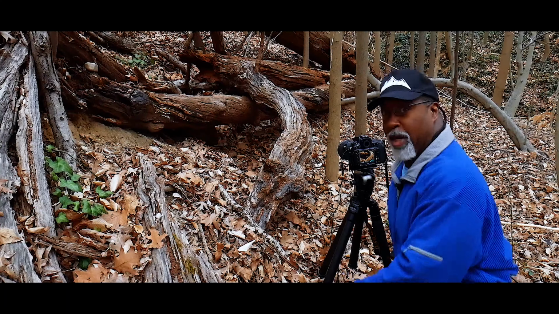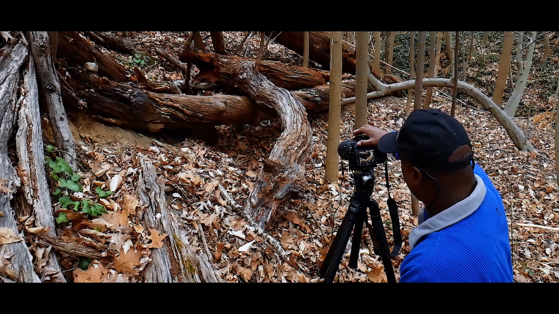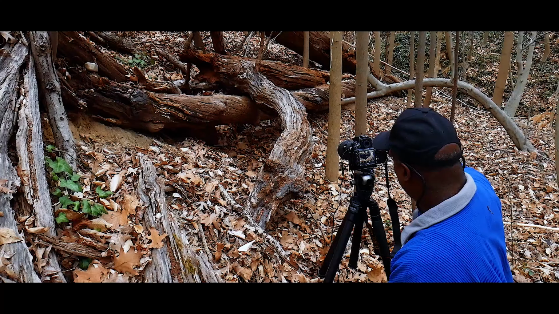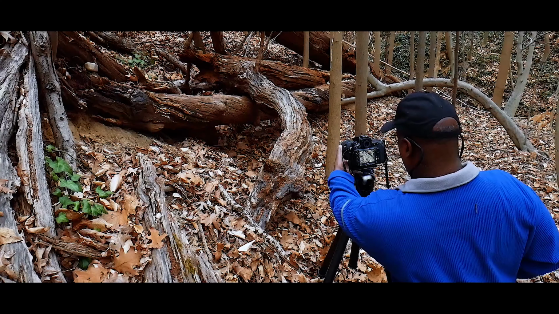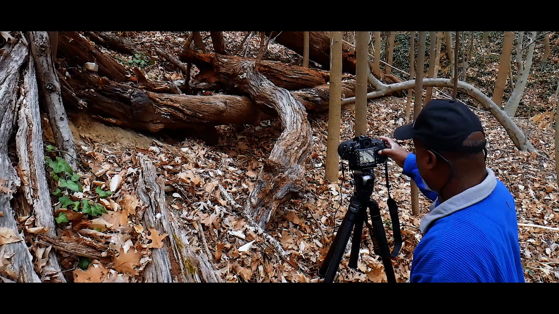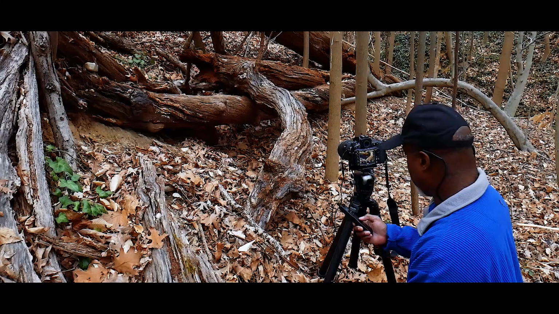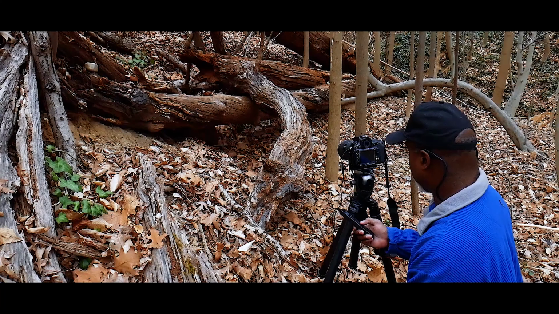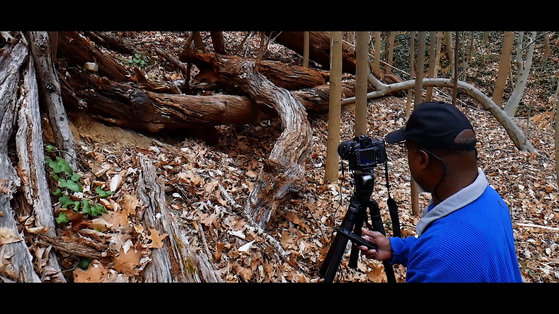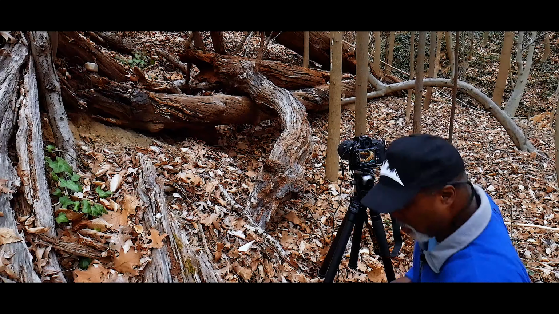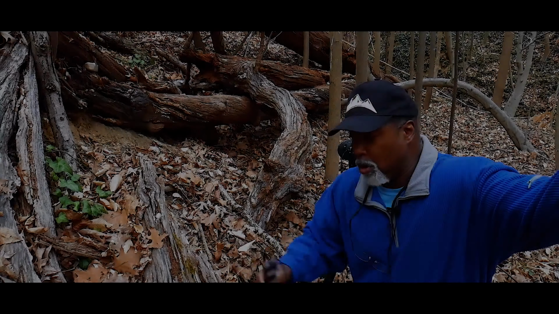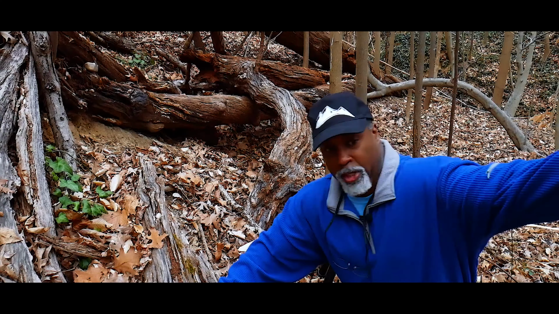All right, and this will be my very last shot. And I'll be focusing up right toward the top. And of course, once all of these are focus blended, I should have a very nice image with sharpness from front to back. Okay, and that's done.